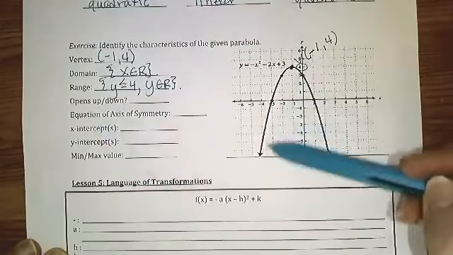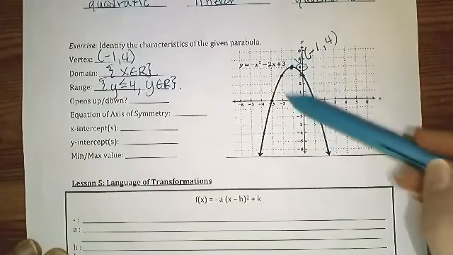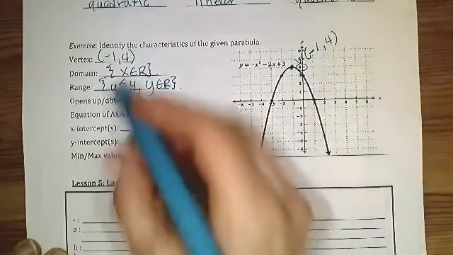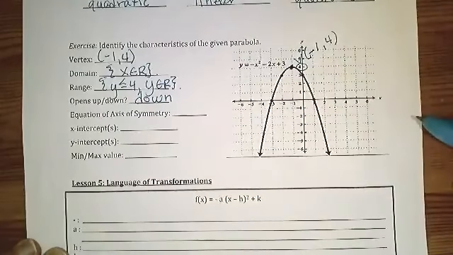From looking at the graph, this is looking down. Remember, if it's a sad face, it's down. If it's this way, a smiley, it's up. So we have a graph that is downward facing.